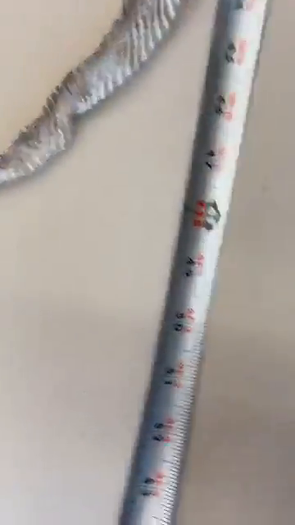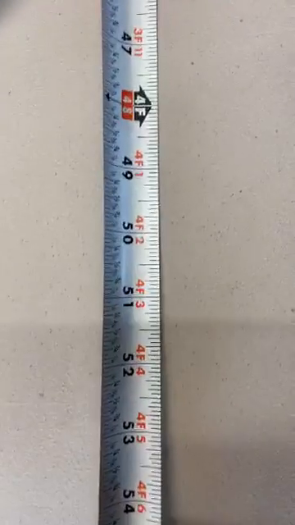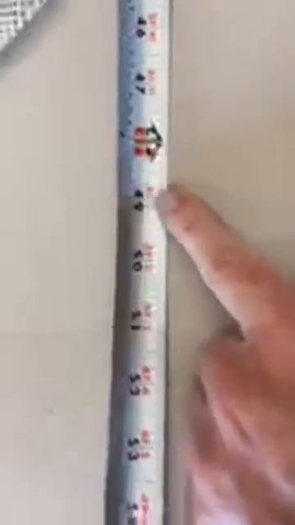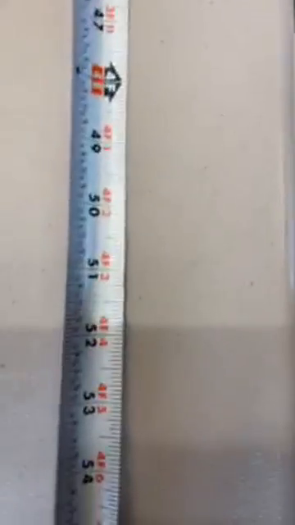And this snake shed, I have my tape measure here. You can see we have 4 feet right here, is about 4.5 feet. So that's how long our western fox snake is.